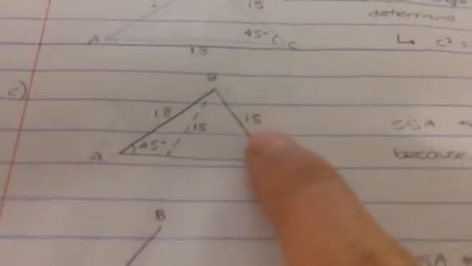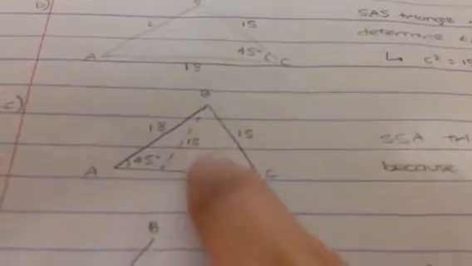The height is 9 root 2, because this is a 45-degree angle, and 9 root 2 is about 12.7, and that's definitely less than A, so the side length can go on both sides because it's larger than the height. So that triangle has two solutions.